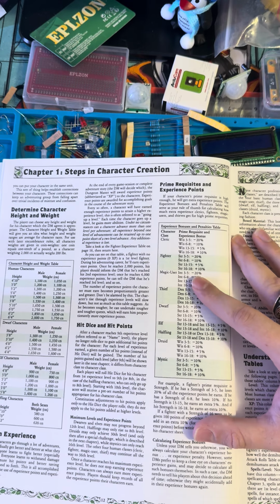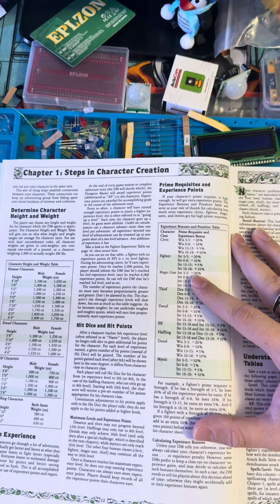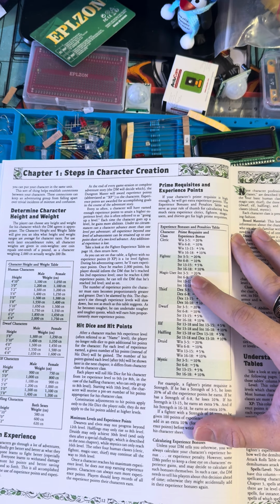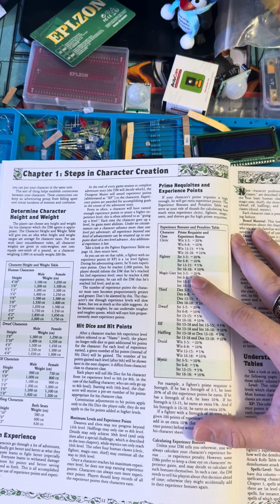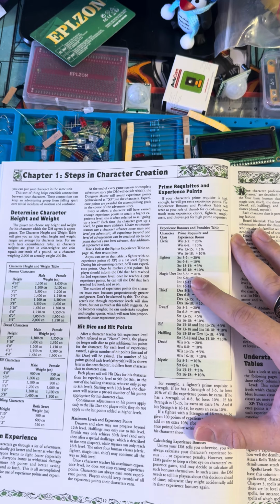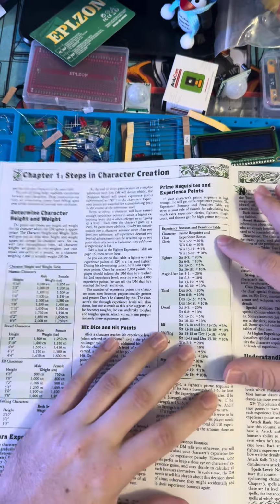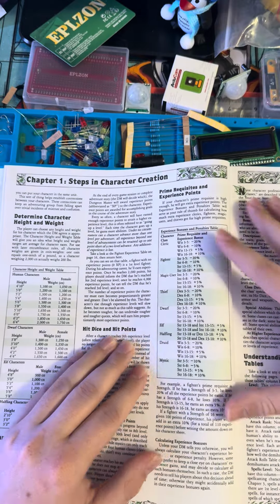Prime requisites and experience points. If your character's prime requisite is high enough, he will get extra experience points. The experience bonuses and penalties tables will serve as the rule of thumb for calculating how much extra experience clerics, fighters, magic users, and thieves get for high prime requisites. And then we just have this lovely chart.